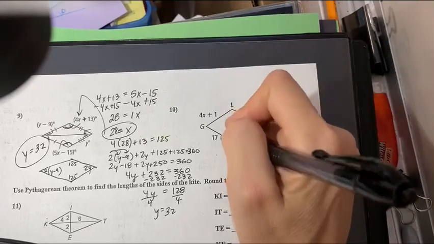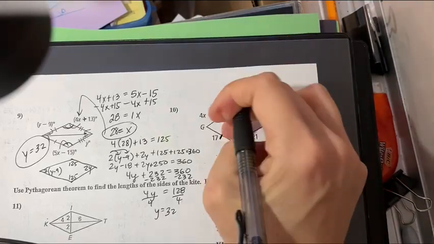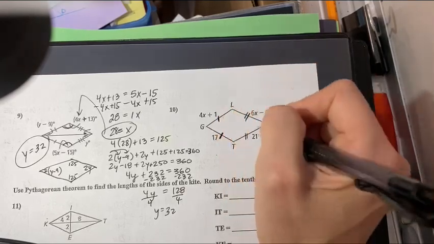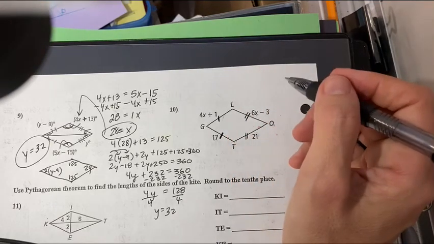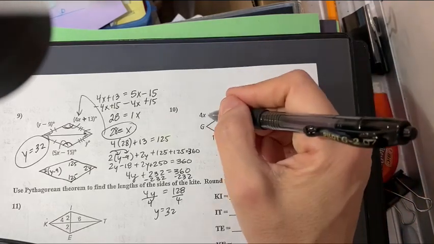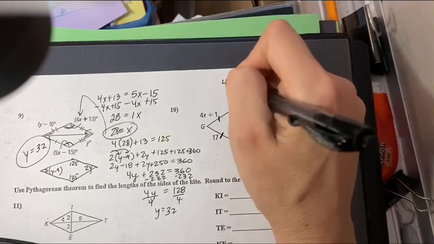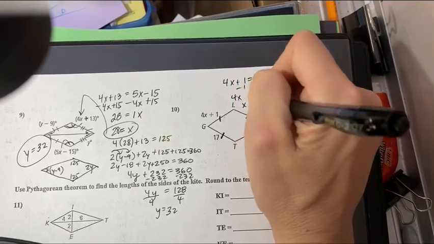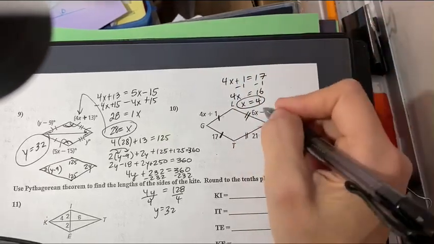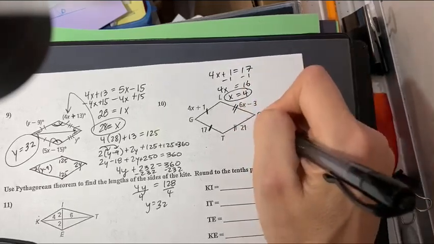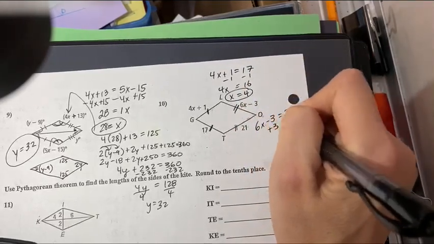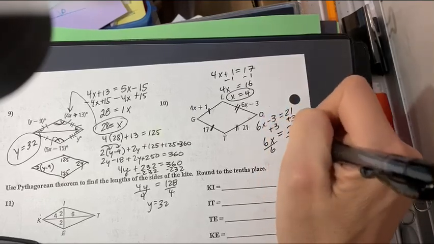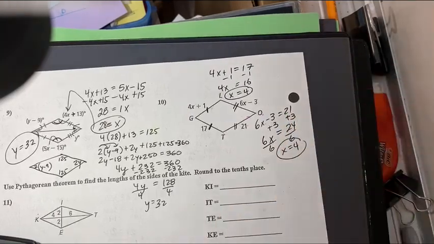We see our kite, and our kite means these two smaller lengths are equal, adjacent sides of equal length, and these two are equal. So let's set these equal and solve. So we have 4x plus 1 is equal to 17. X is 4. It looks like we could have also set these two equal, so 6x minus 3 is 21. And x is still 4. Still the same.